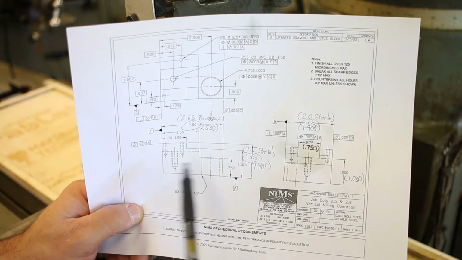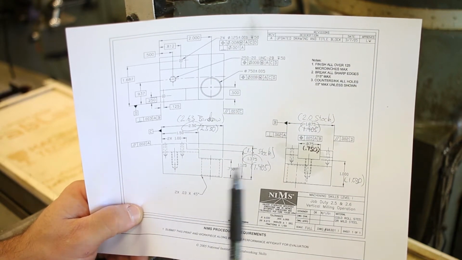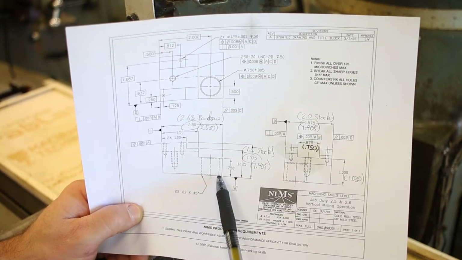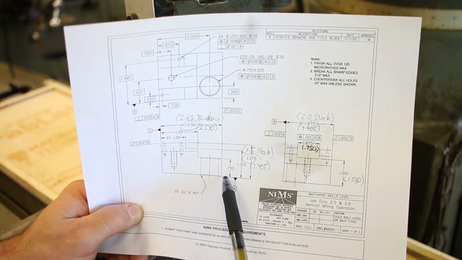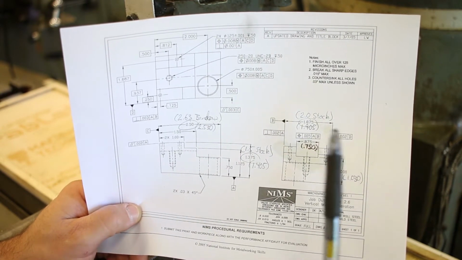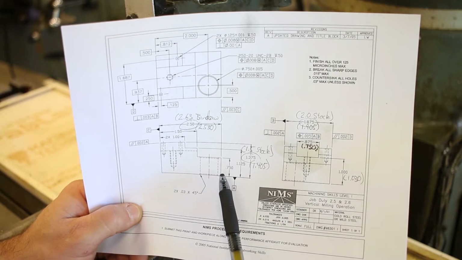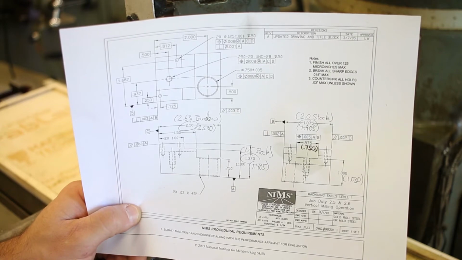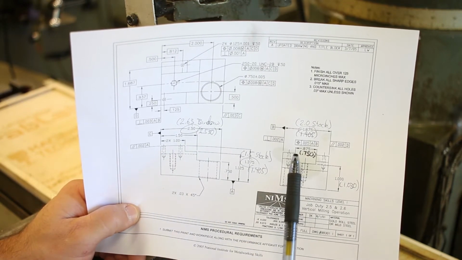So datum A, down here on the bottom of the part, is our most important datum. Therefore, datum feature A, meaning the actual surface on the bottom of the part, is our most important surface. So it makes total sense that we should finish that one first and then machine everything else relative to that surface. But what about the second and third surfaces?